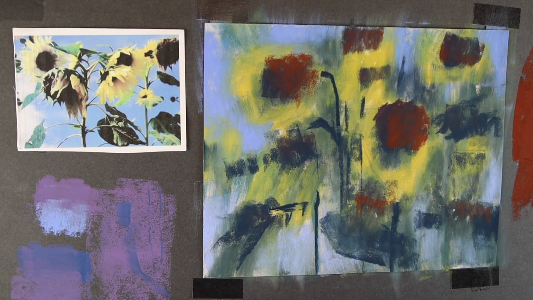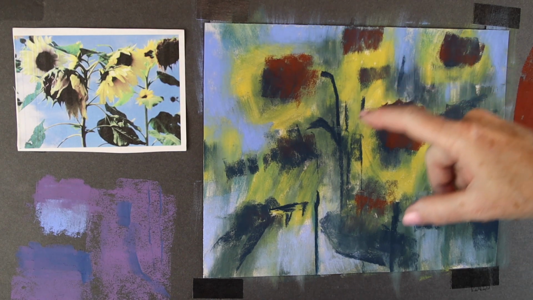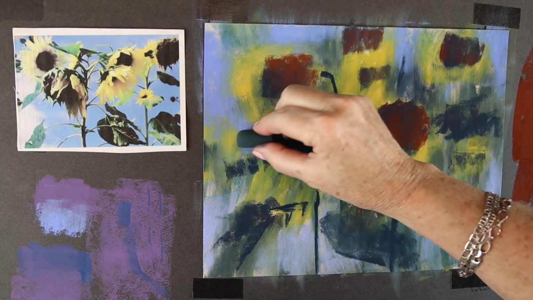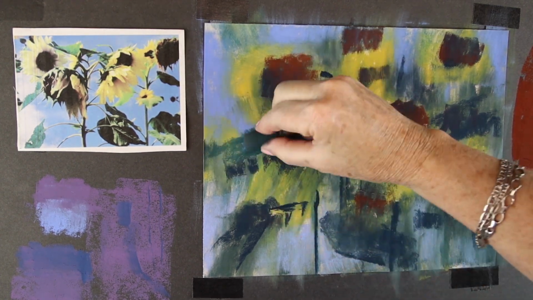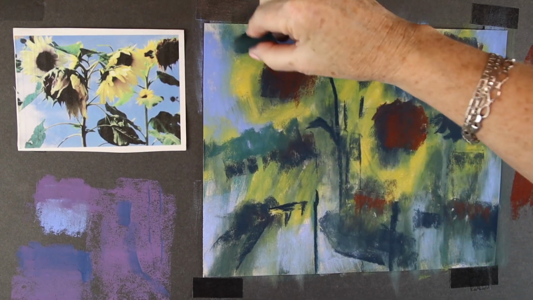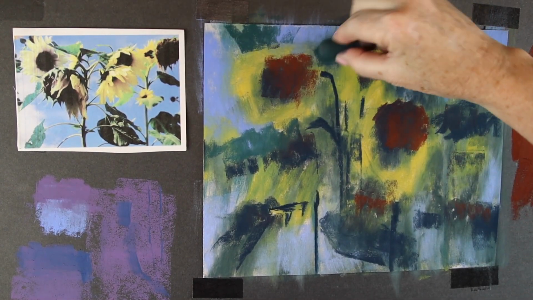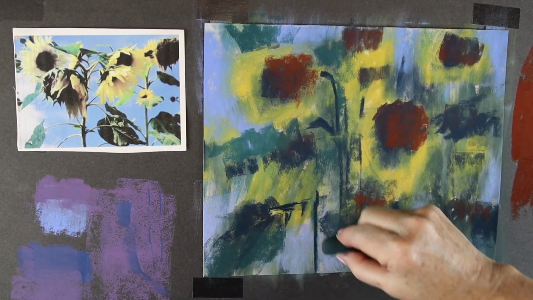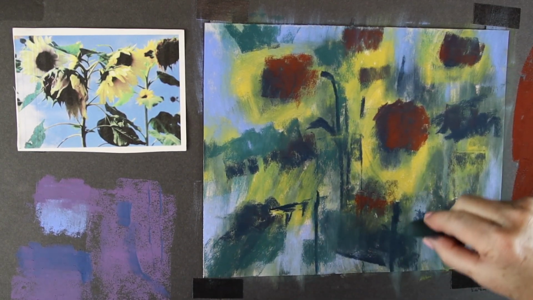Now what I'm going to do is add a little bit more in terms of the green leaf shapes. I'm going to have that same issue with all of these. This is the first time I've used these Mount Vision darks.